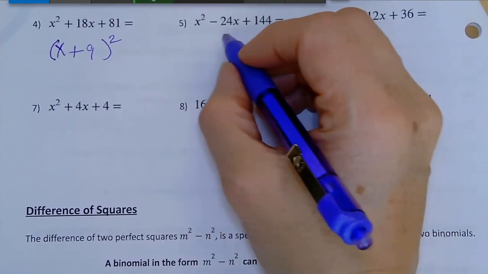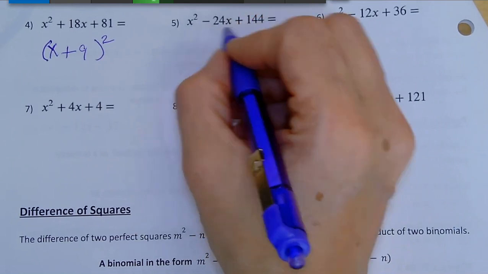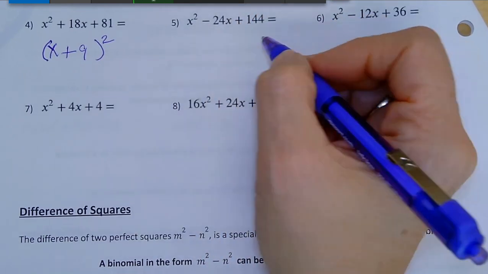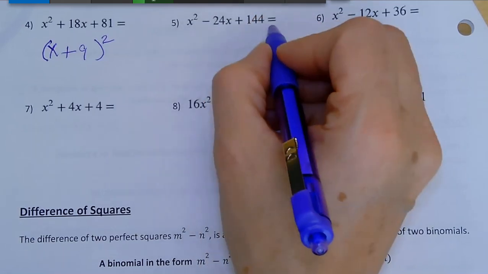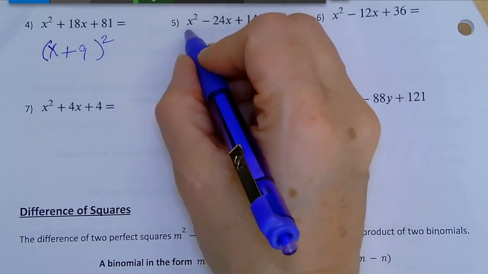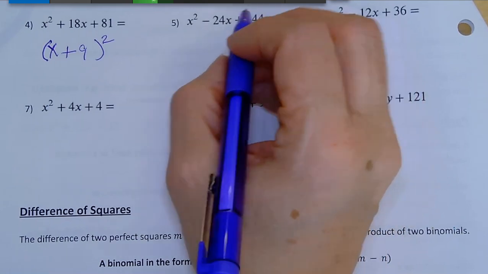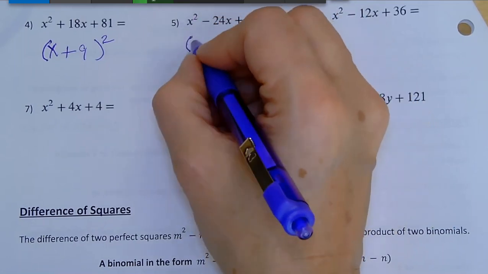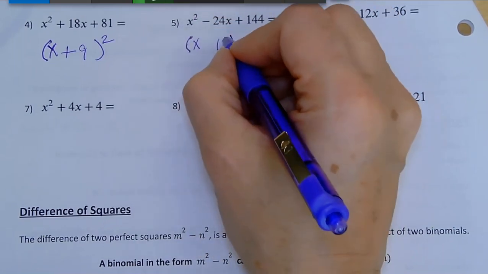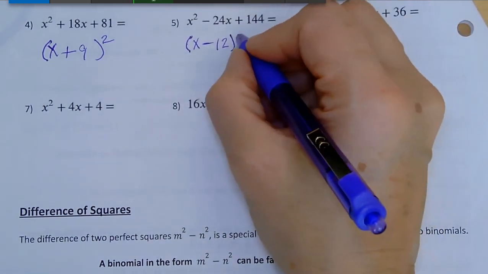Okay. x squared minus 24x plus 144. Well, the first term is a perfect square and the last term is a perfect square. So I need to know, is my middle term the square root of the first times the square root of the last doubled? x times 12 doubled is 24. So yes, but the only thing to notice here is we're subtracting. So square root of the first term is x, square root of the last term is 12. Since I'm subtracting that middle term, I want to say x minus 12 squared.